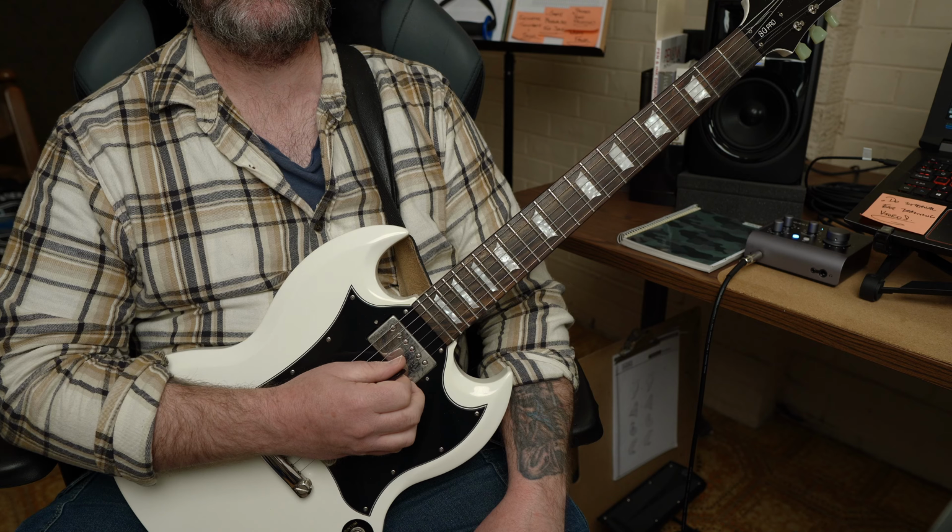And there'll be effectively 2 lots of the sequence per bar. So the first one begins at fret 7, and it's going to look and sound like this.